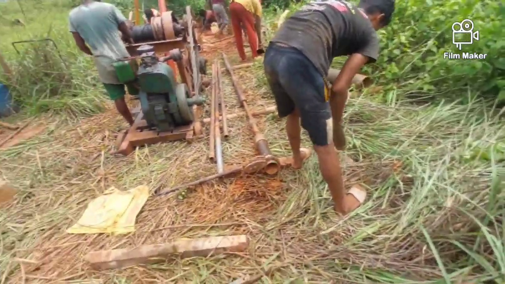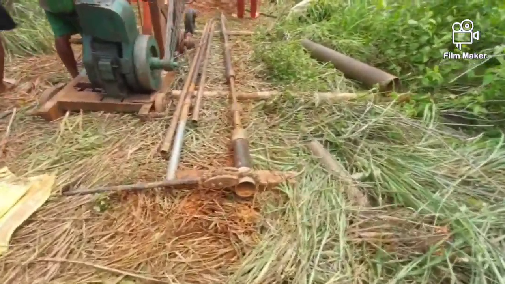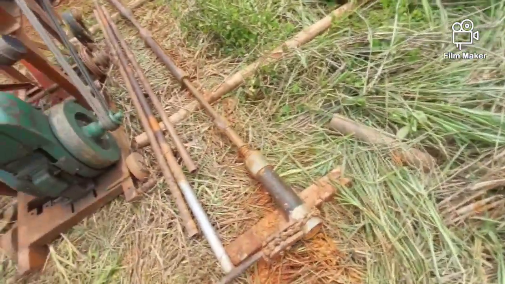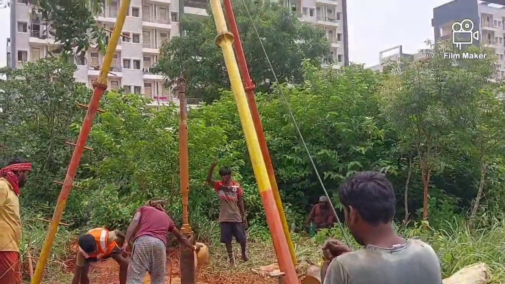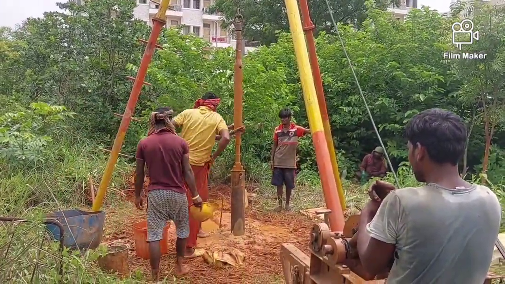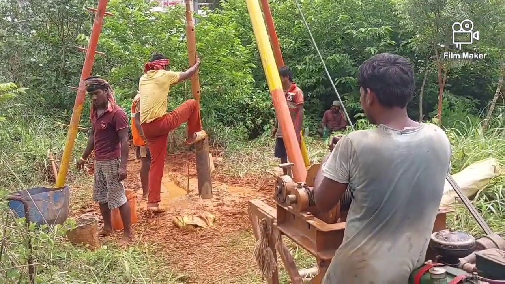Okay. They are removing the loose particles of the cutting edge. And you can see there is a valve on the top of the barrel. For collecting the sample, it is pushed into the barrel.